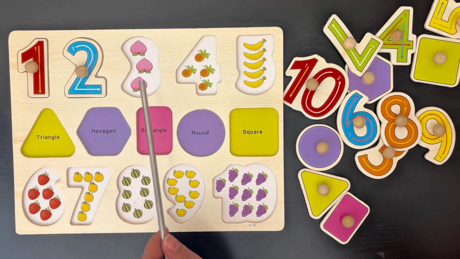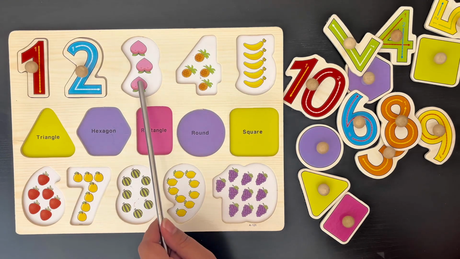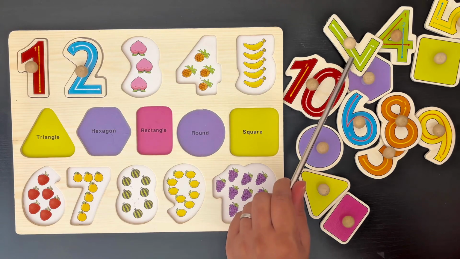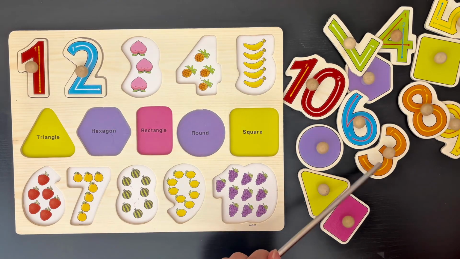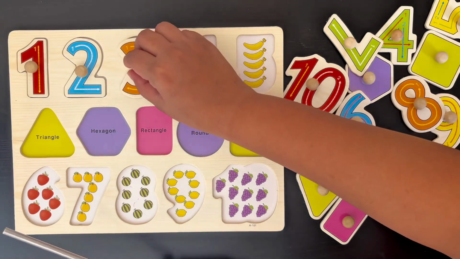Now number 3. 1, 2 and 3. Did you see any number 3? This? No. Then this? Yes, this is the number 3. Let's put them back.